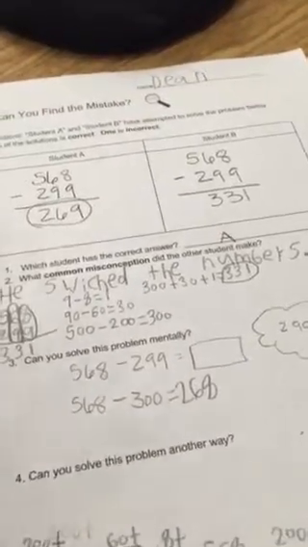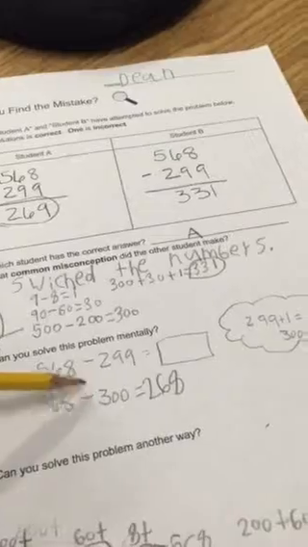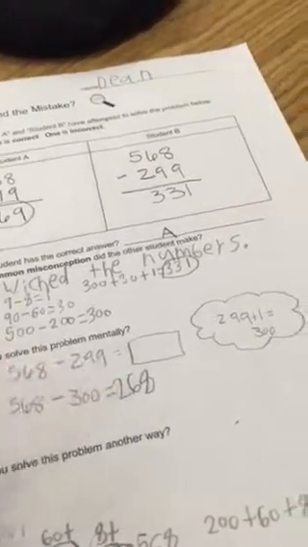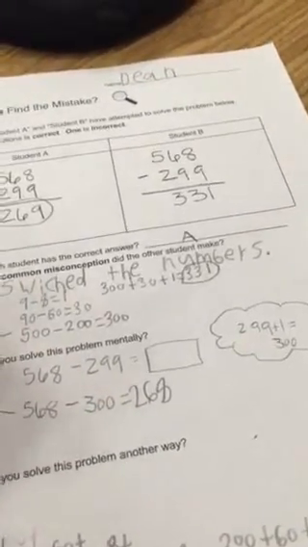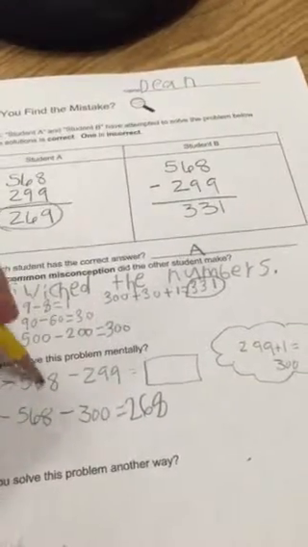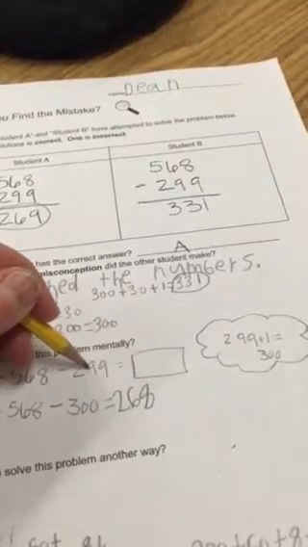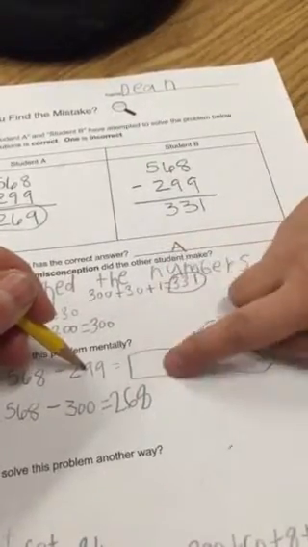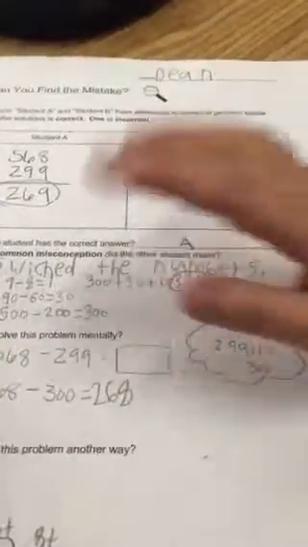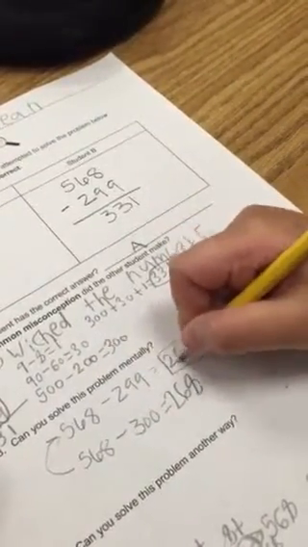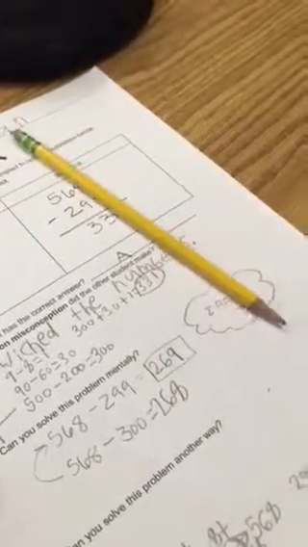So if that's true, Dean, if 568 minus 300 is 268, then how much is 568 minus 299? That would equal 269, but we added that one up, so it would be 269. Really close answer. Why don't you go ahead and write that answer there? All right. Excellent work, Dean. Thanks, Miss Upland.